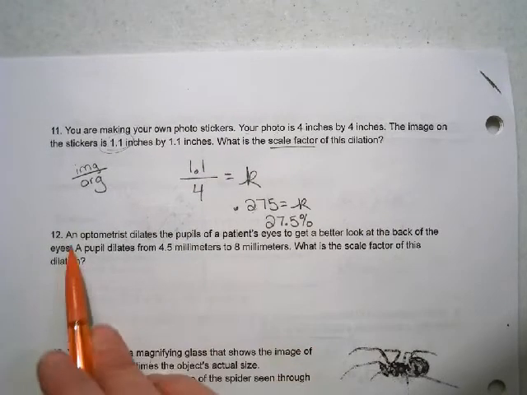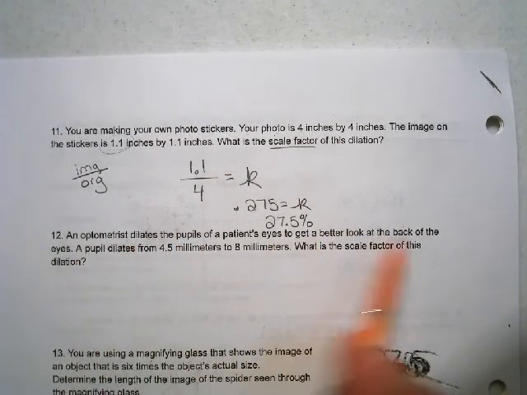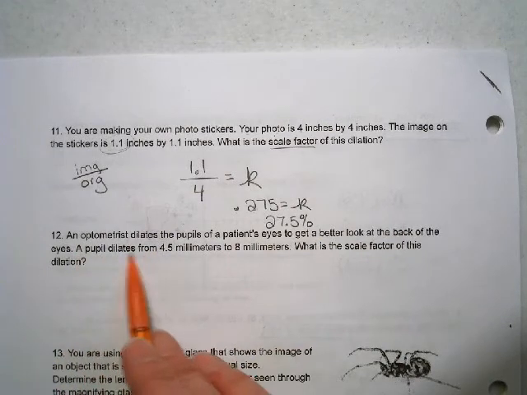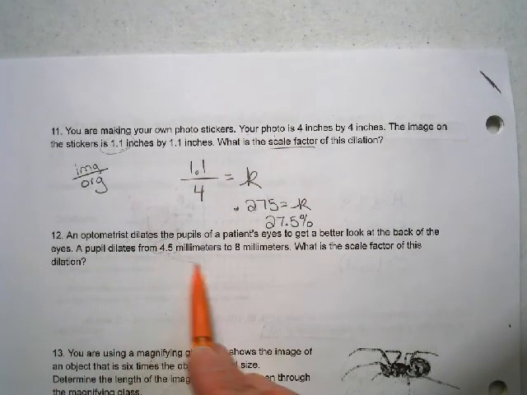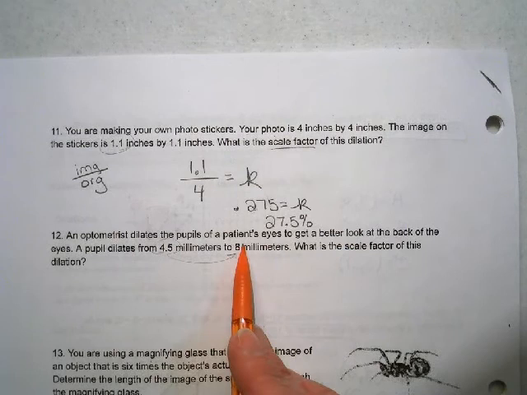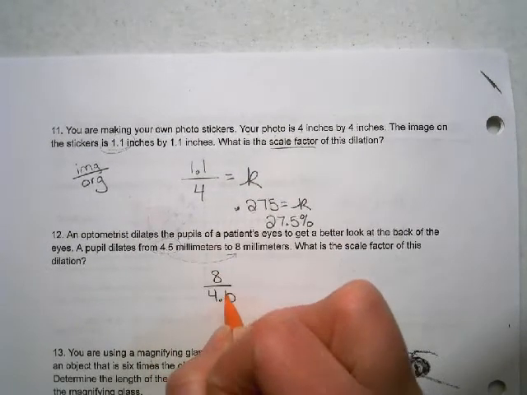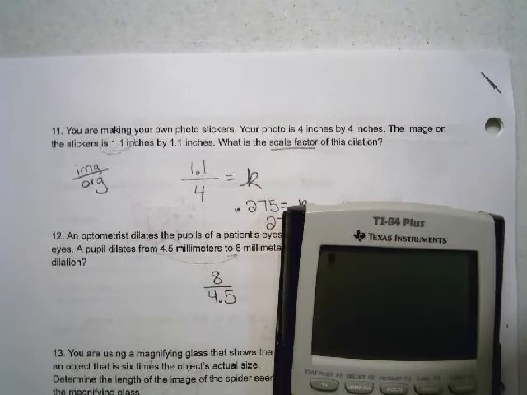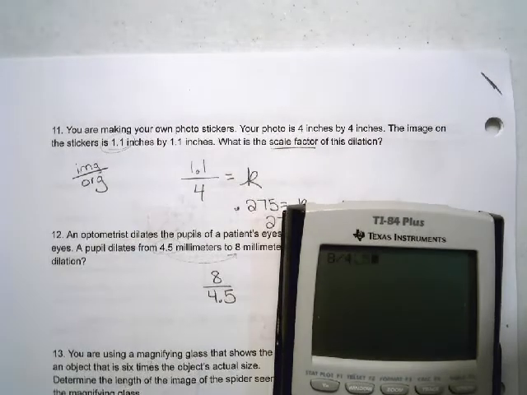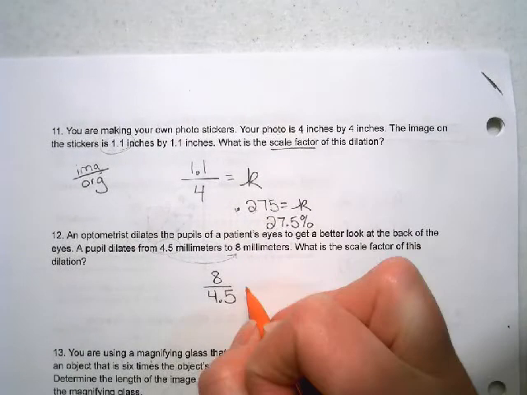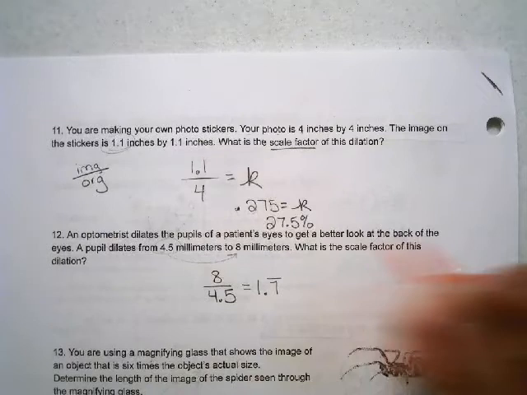All right, number 12, if you notice on number 12, it's also asking for the scale factor. And it says pupil's eyes dilate from this to this. So this is the image, this is the original.